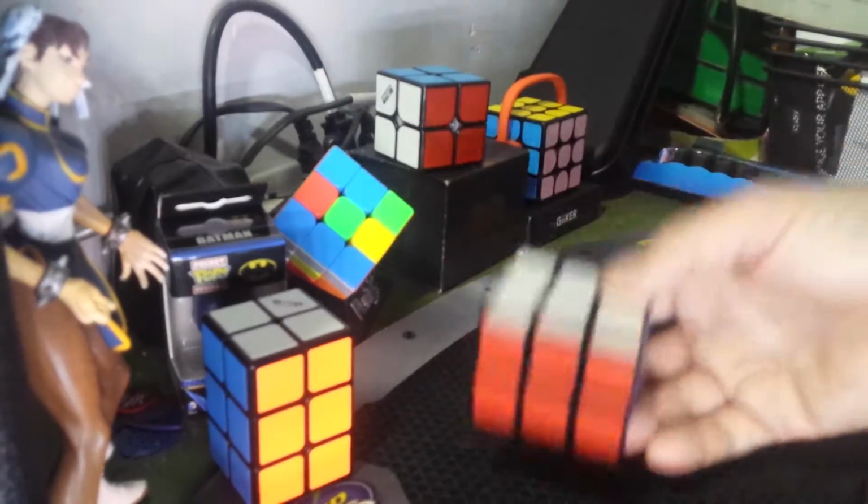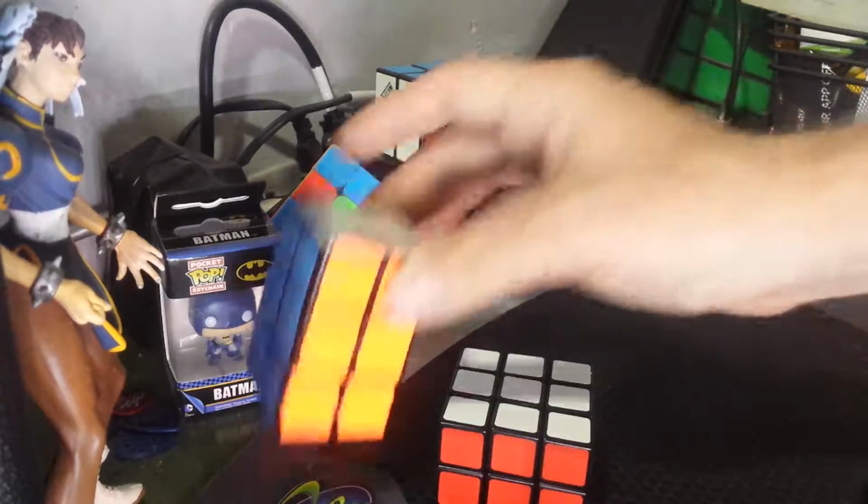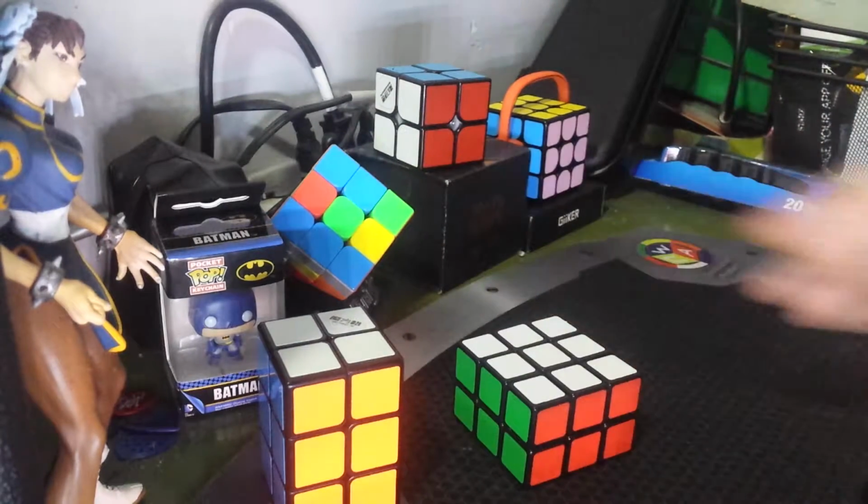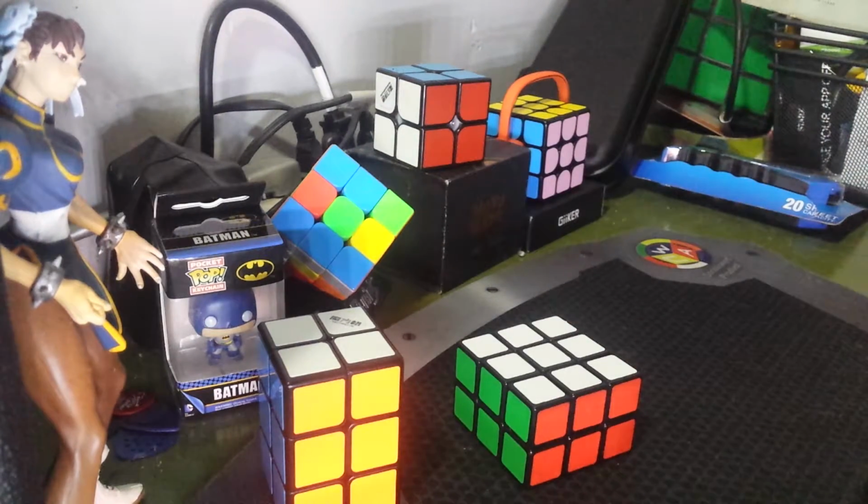So not that much more difficult than the other one, even though there's a lot more possible combinations. It's also more easily resolved. So that's our 3x3x2 cuboid.